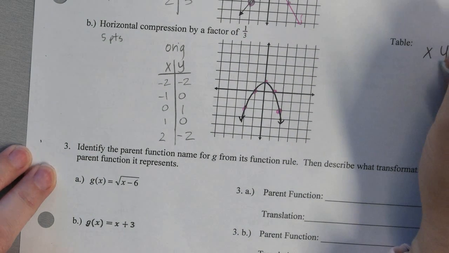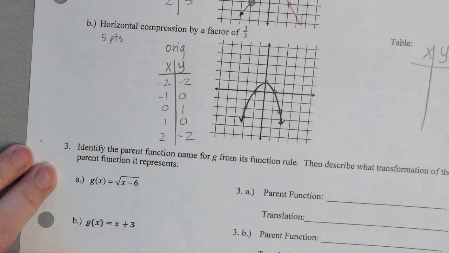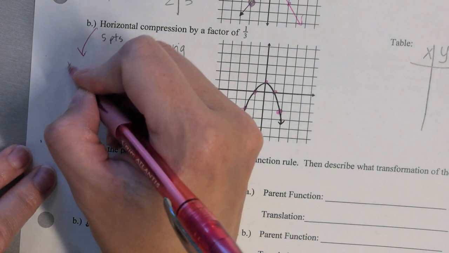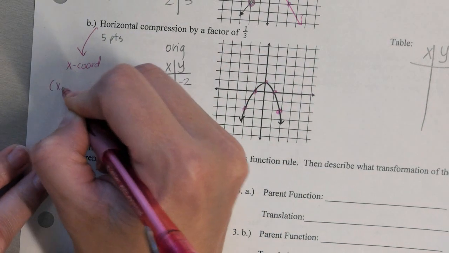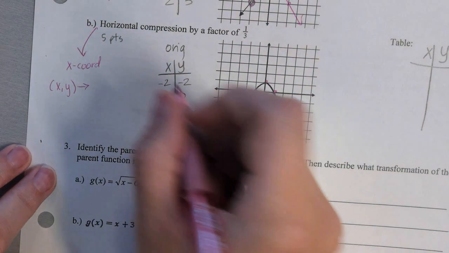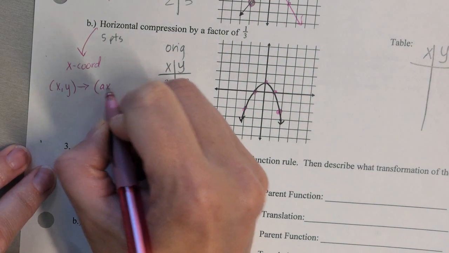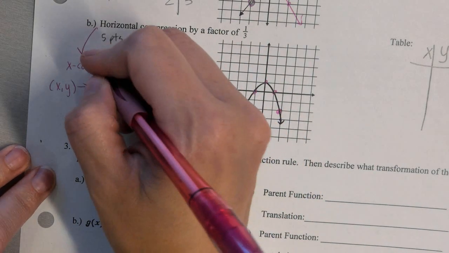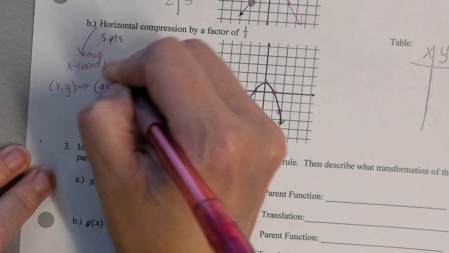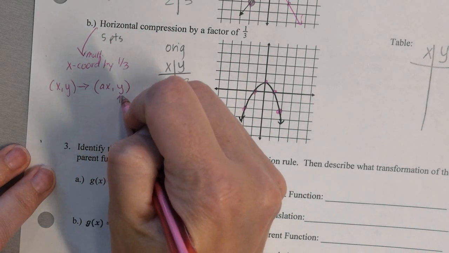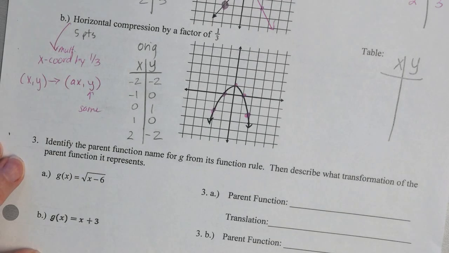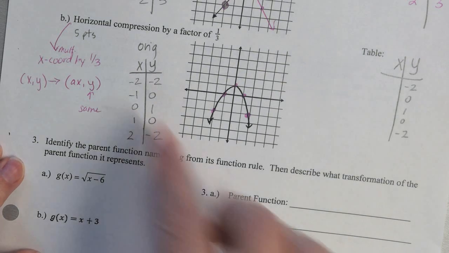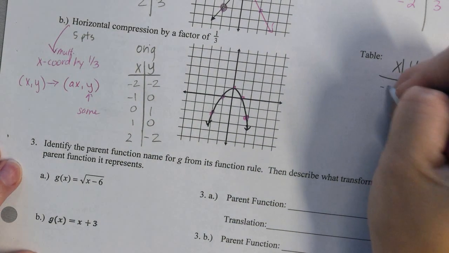Then I'm going to create my new table based on the transformation. So it's a horizontal compression. The horizontal compression is applied to the x coordinate. The rule is (x, y) goes to (ax, y). So we have to multiply the x coordinate by 1/3. The y stays the same. So my y's are going to say -2, 0, 1, 0, -2. And then I'm going to multiply all these x values by 1/3.